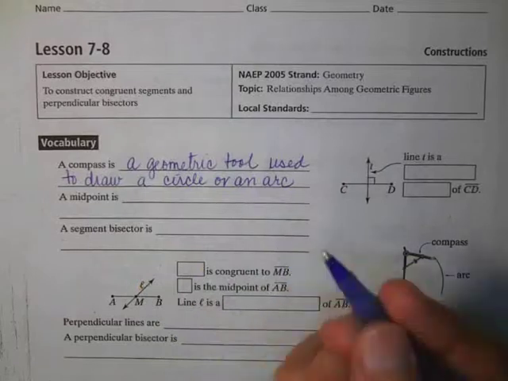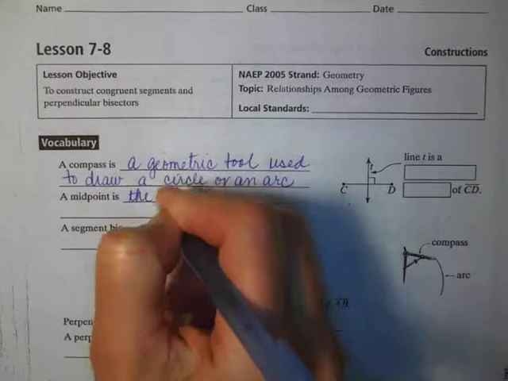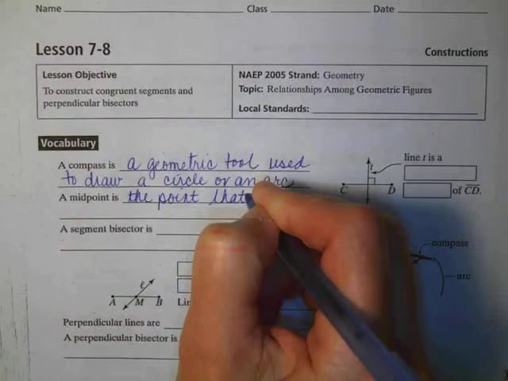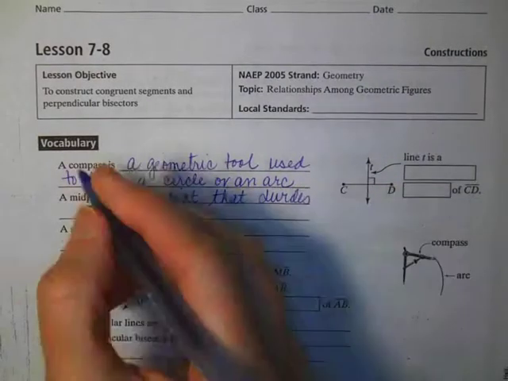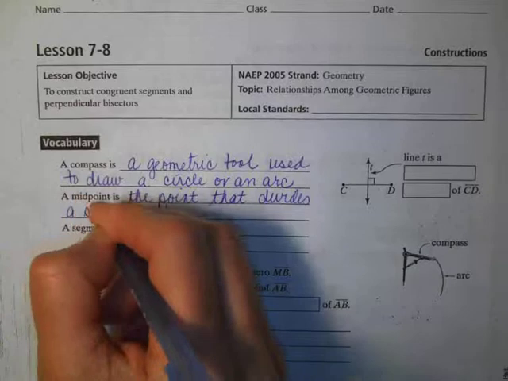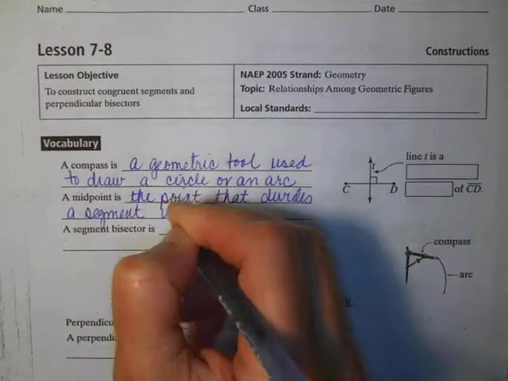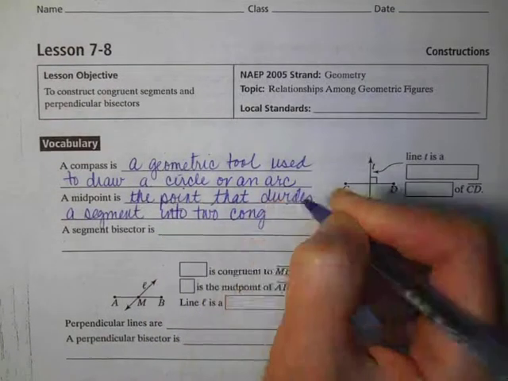Okay, a midpoint is the point that divides a segment into two congruent segments.